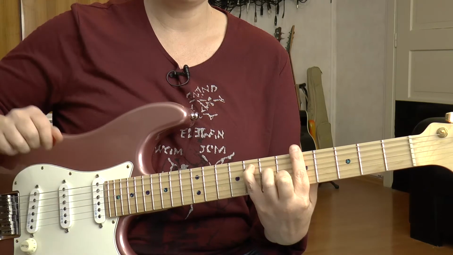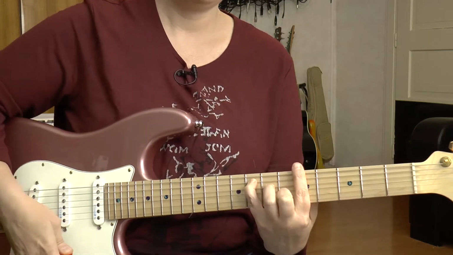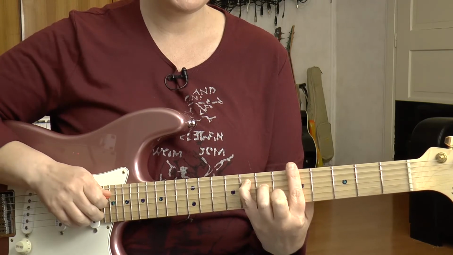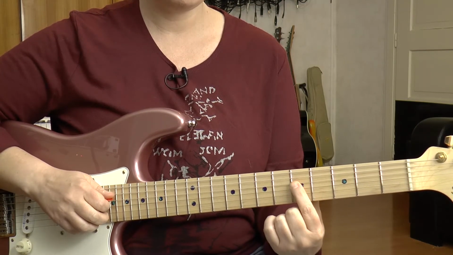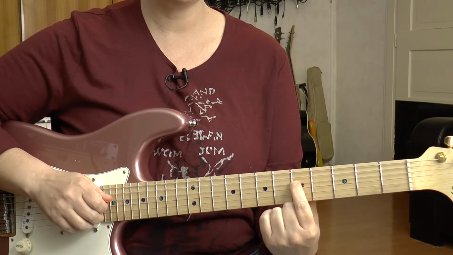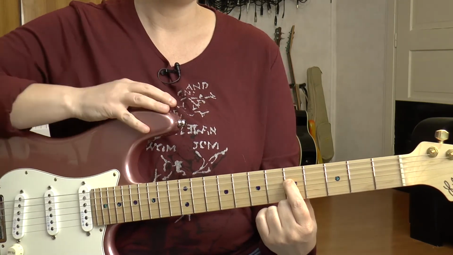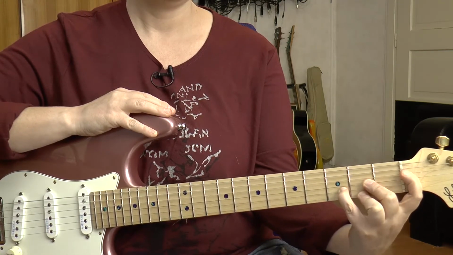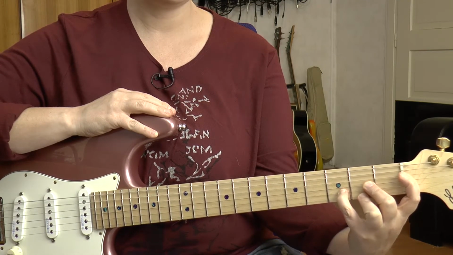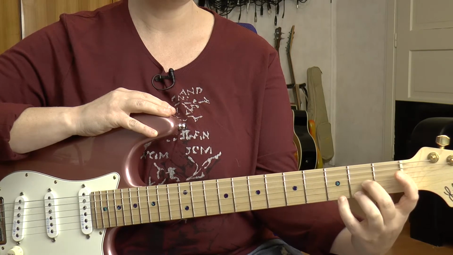And the last one would be a G chord. Okay, where do I have a G note somewhere, a G tone? Here is a G tone on the D string. So I need a D voicing, okay? And we're having a major chord, so I need a D major voicing, not the minor version.